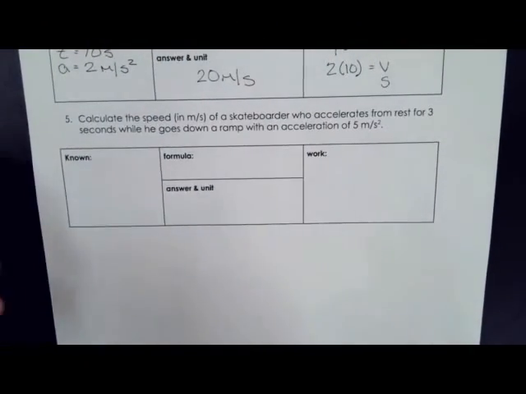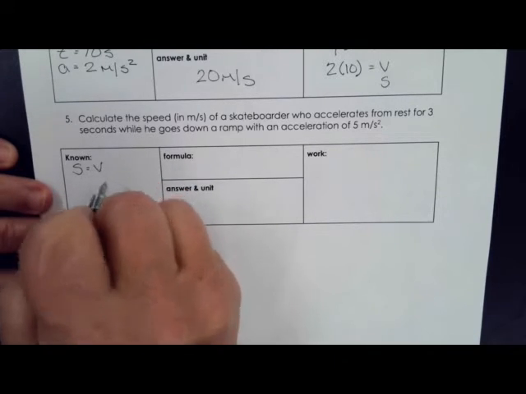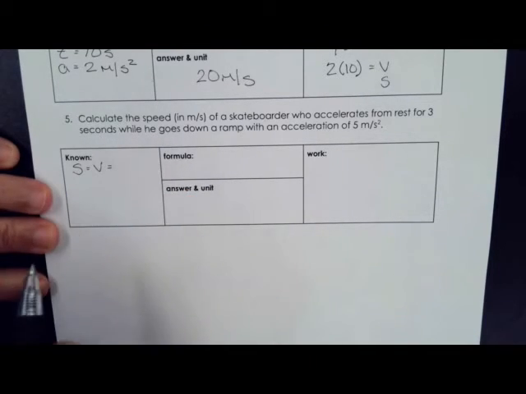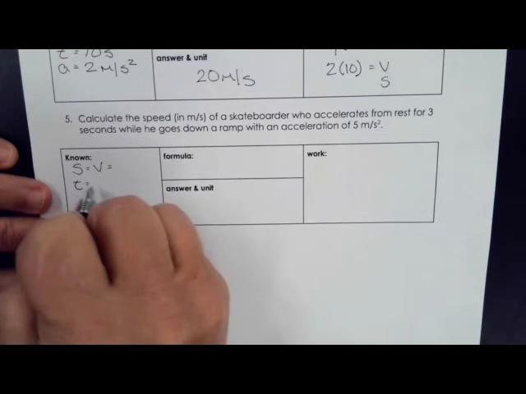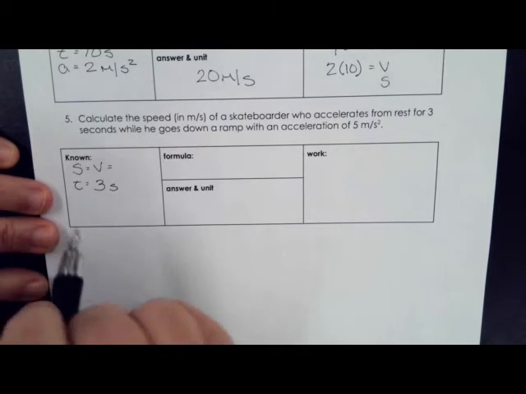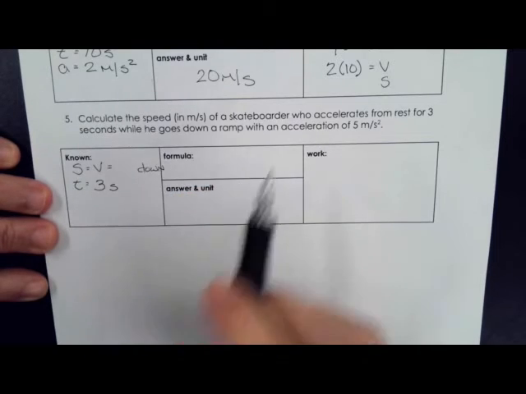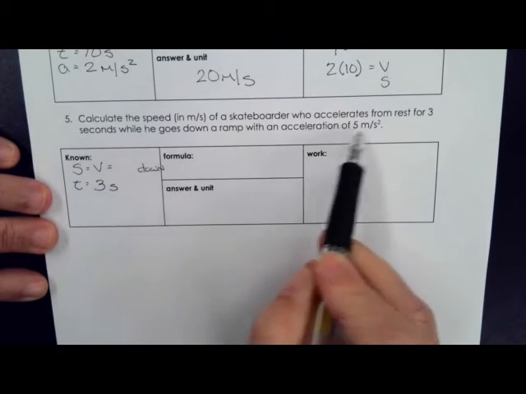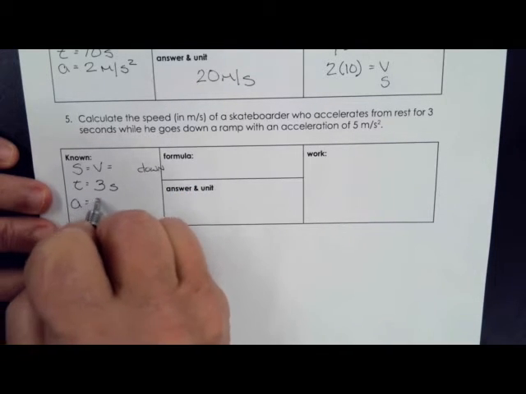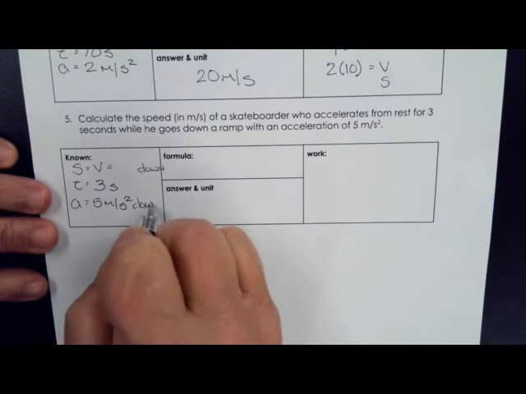The last one that's on this page, calculate the speed. So again, we're looking for speed, and we know the speed and velocity are the same thing. Who accelerates from rest for 3 seconds, so that's our time, 3 seconds, while he goes down a ramp, so whatever direction we have here is going to be down, a ramp with an acceleration of 5 meters per second squared, and that's going to be down as well.